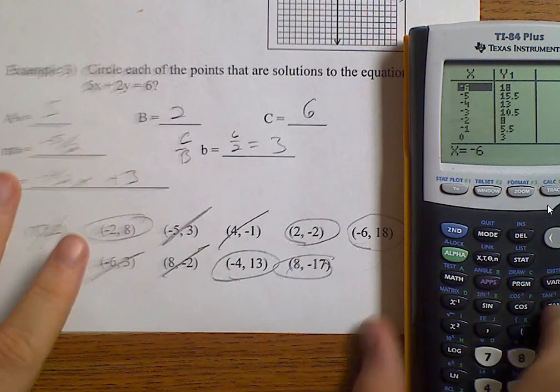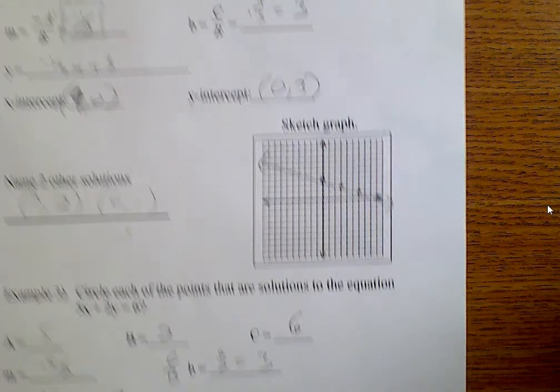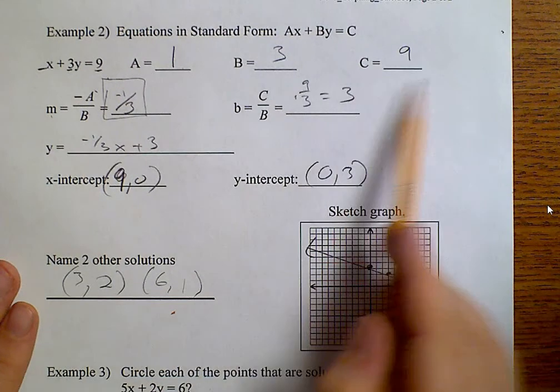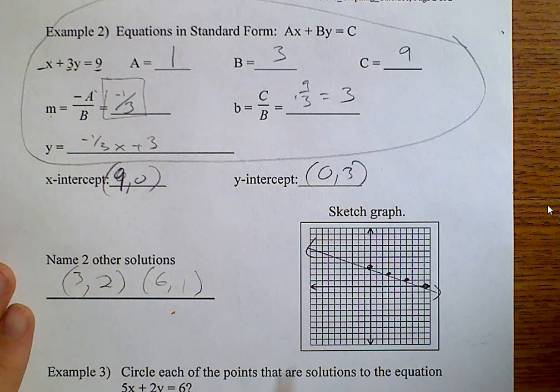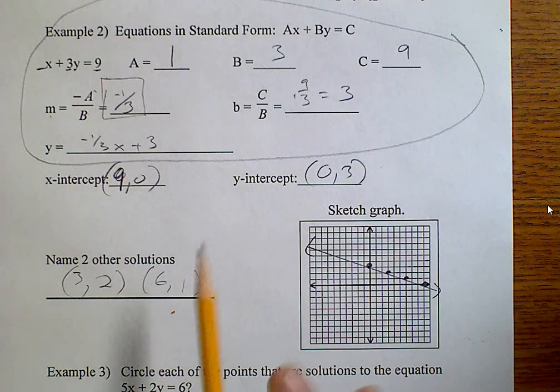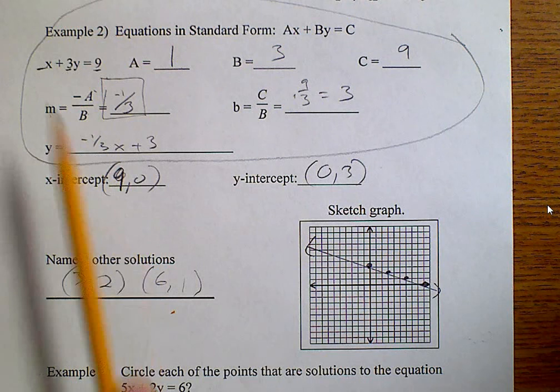The thing that you may want to remember the most is this section right here. This section right here is the only math that you'll have to do. Might be easier than actually solving for y, or if you remember how to do that, you can use that method for finding m and b instead of this one.